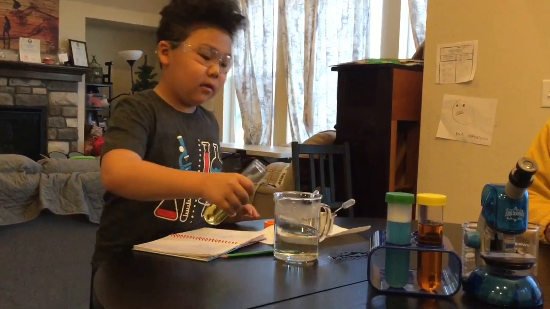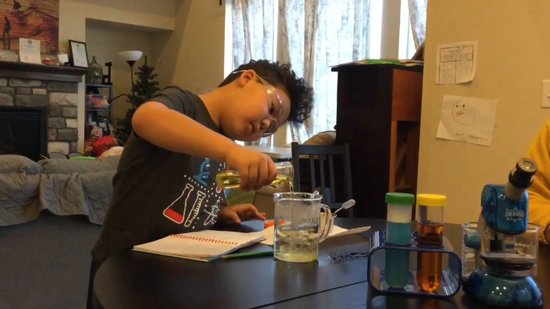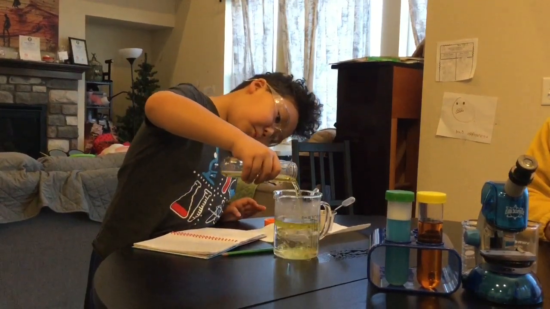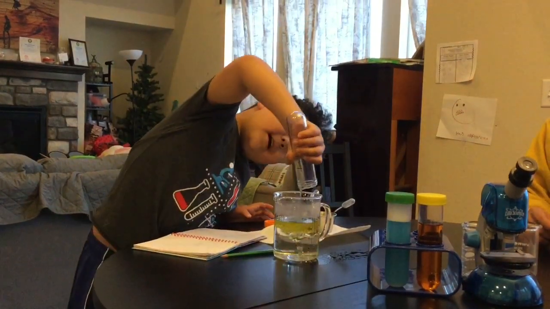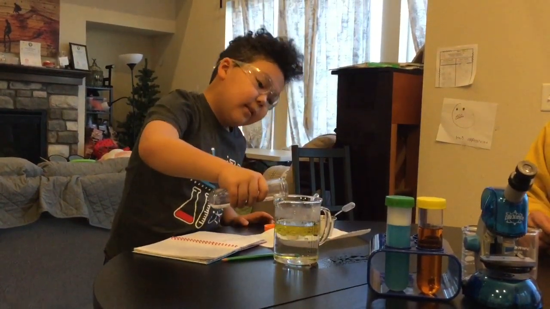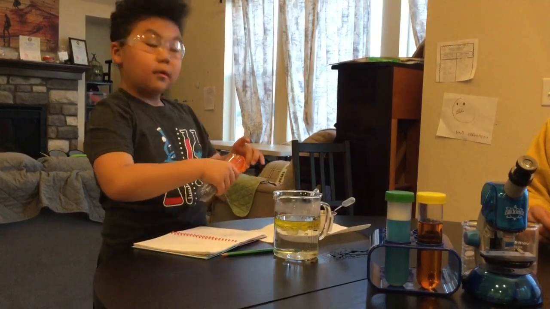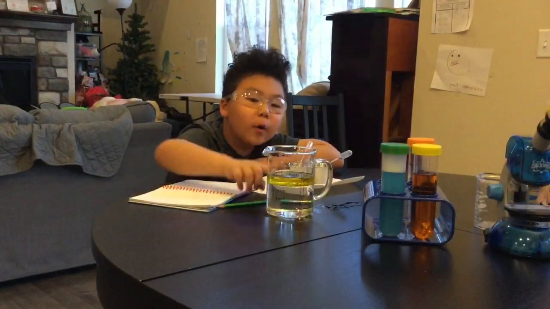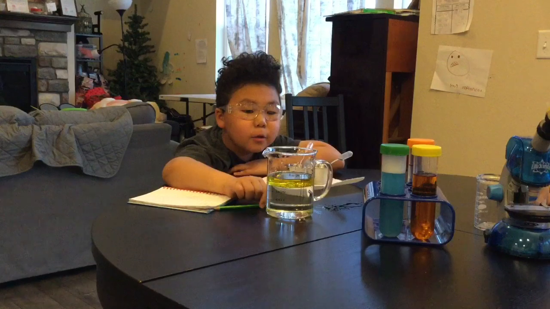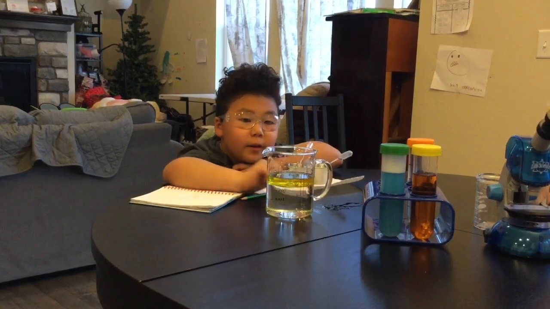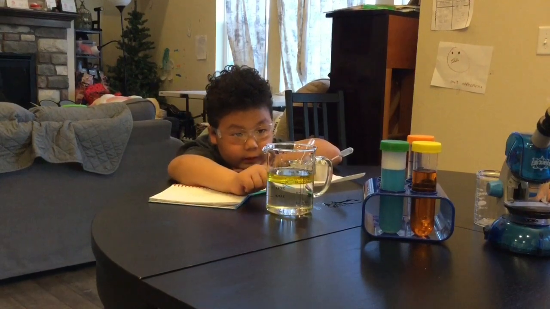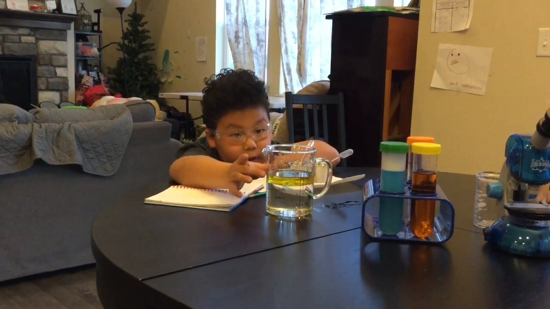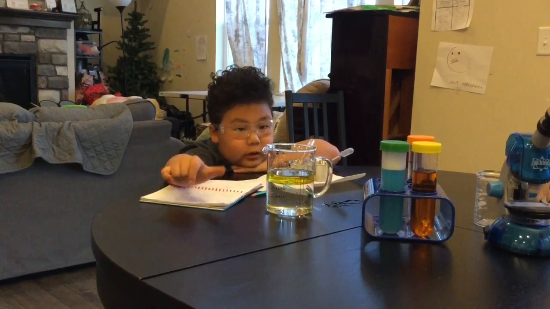Let's see what happens. Oil and water, it makes two phases, like the other one where I mixed oil and dye. See, there's one phase, you can see it, and there's another phase, you can see it.